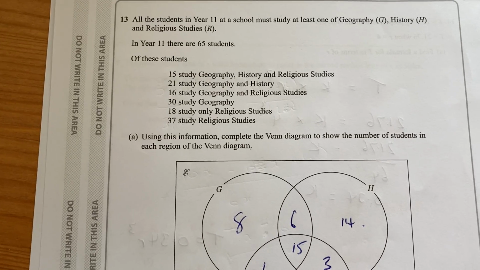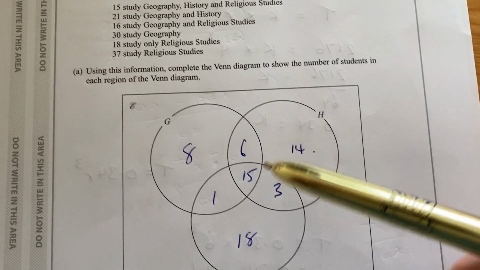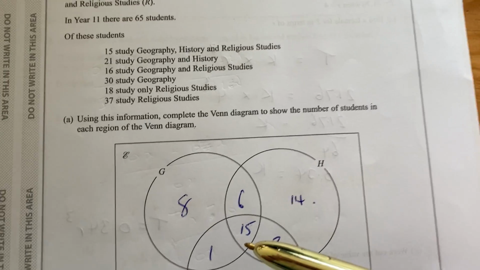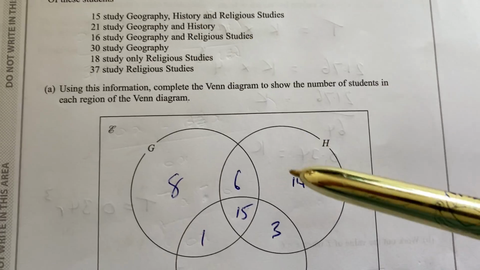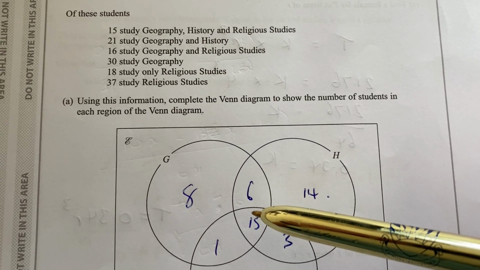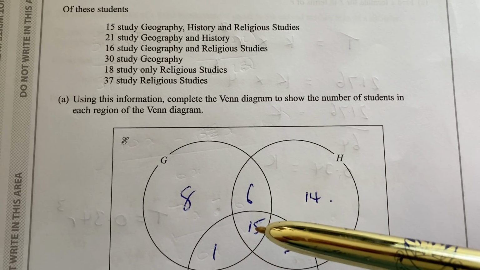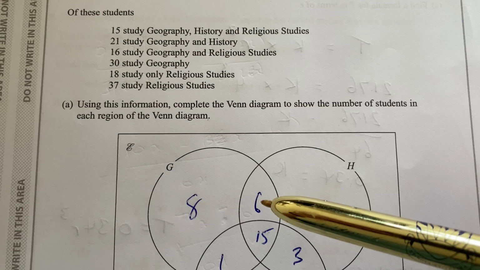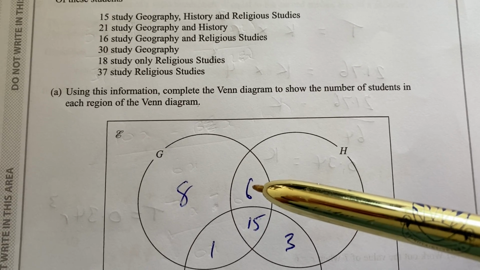Okay, question 13. Always, when we're filling in the Venn diagram, it's the bit in the middle that we want first. So I'm looking for the bit that's got all three subjects: geography, history, and religious studies. So 15 is going in the middle. 21 is geography and history. Now that is this section here, the two of them together. The 15 and the something else needs to make 21. So that's 6 in there, obviously.